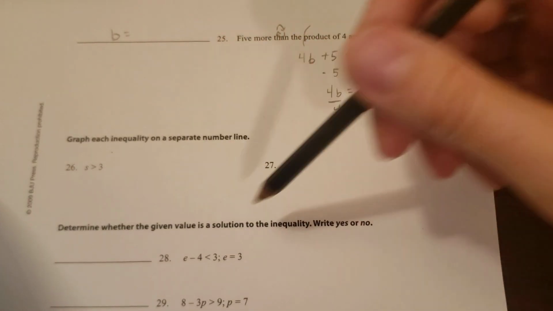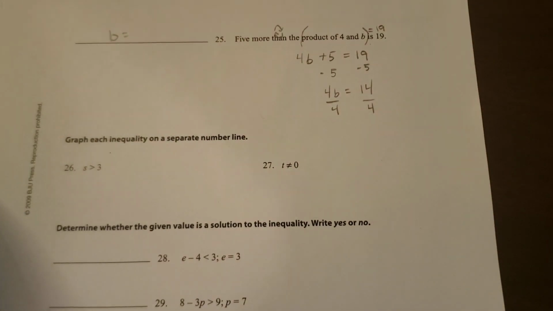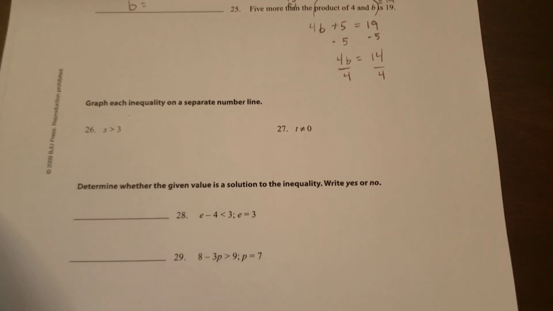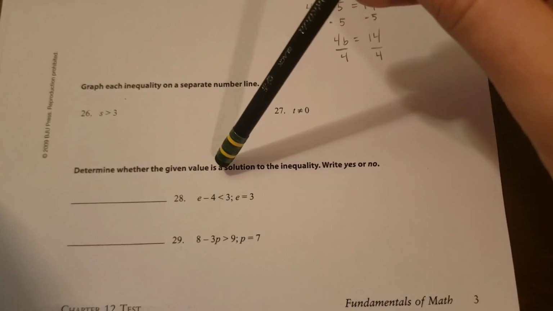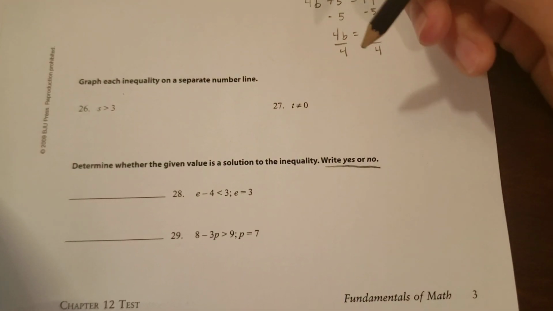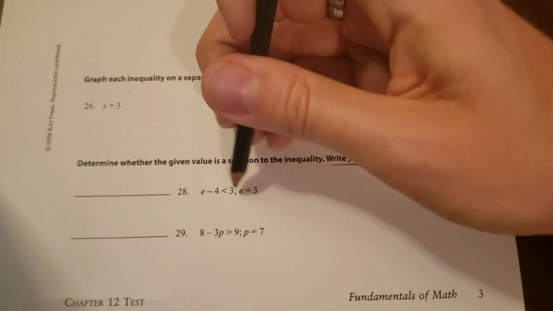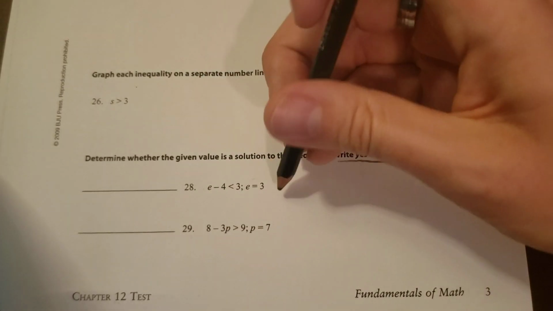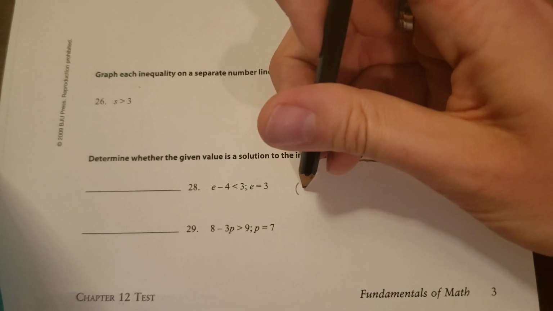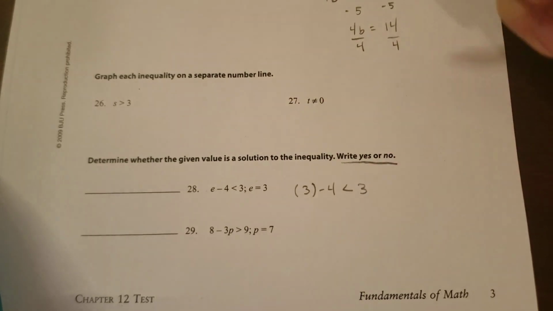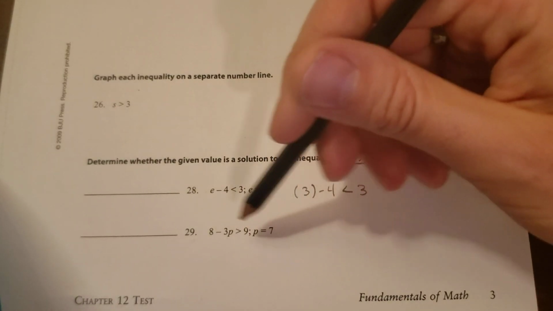Now, these are going to be great. Again, we're graphing inequalities. We have plenty of examples in your notes. Go ahead and look back to those. 28 and 29, determine whether the given value is a solution to the inequality, yes or no. I also need to see your work. So for number 28, we're just going to substitute this value in for E. So that'll give us 3 minus 4 is less than 3. Is that a true statement or not? Do the same thing for 29, and you guys will be good to go.